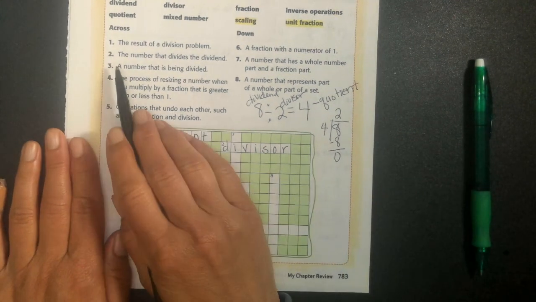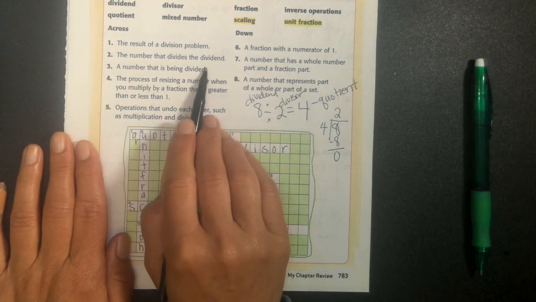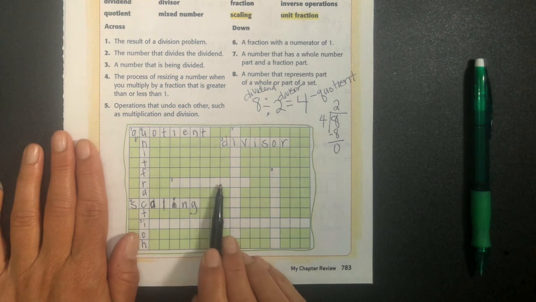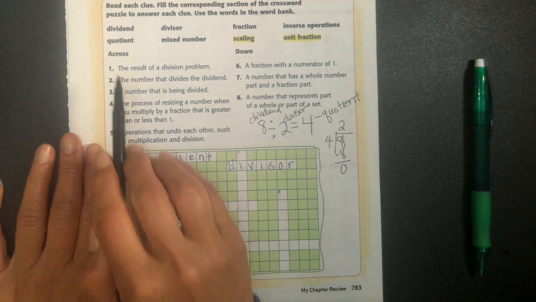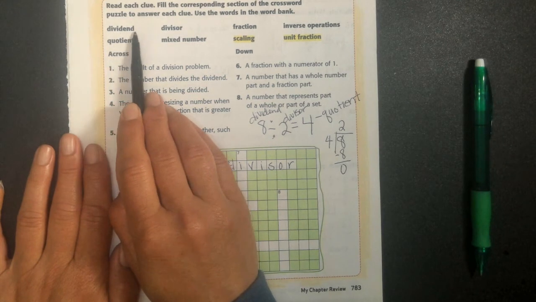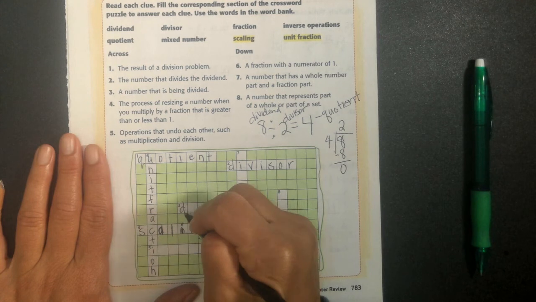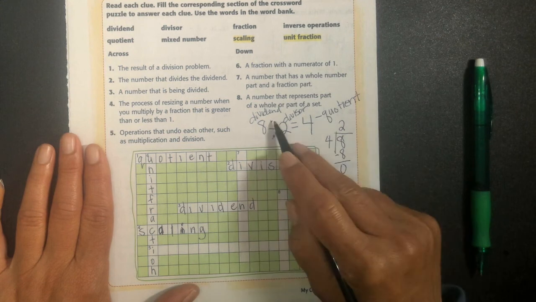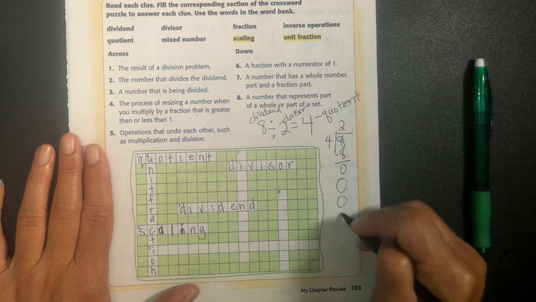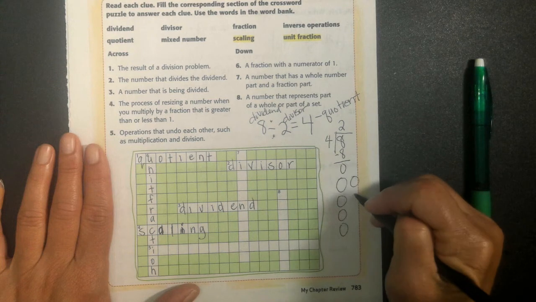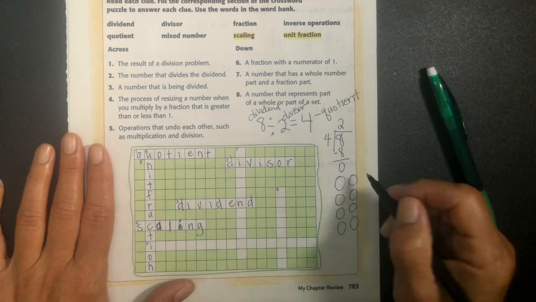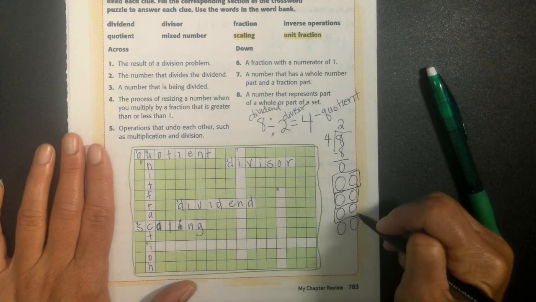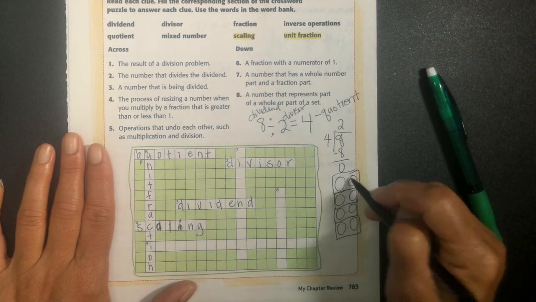Alright, so number 3 across, a number that is being divided. Oh, well, they just told us right there, right? But we can double check. 1, 2, 3, 4, 5, 6, 7, 8 letters. It fits perfect. My dividend is the number that I'm dividing up, right? I have 8 of something. I'm going to divide it up into groups of 2. So there's 1, 2, 1, 2, 1, 2, 1, 2, and I end up with 4 groups.